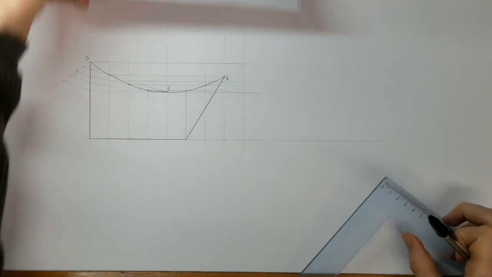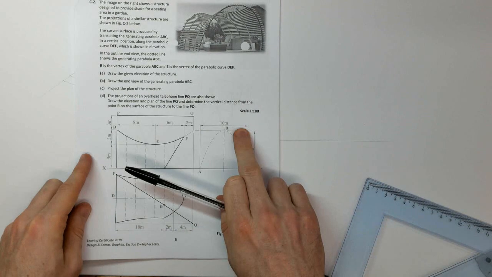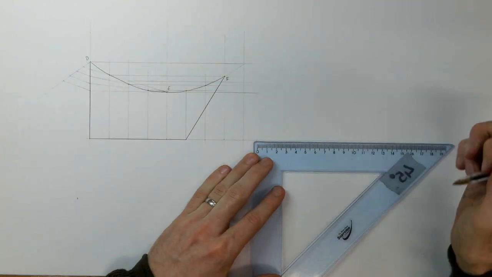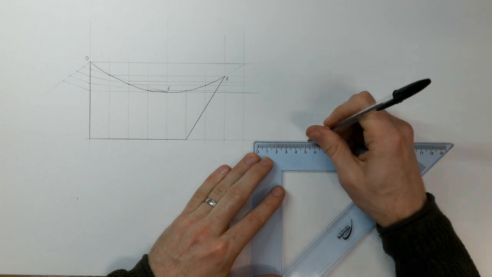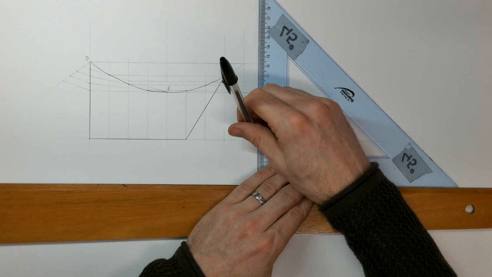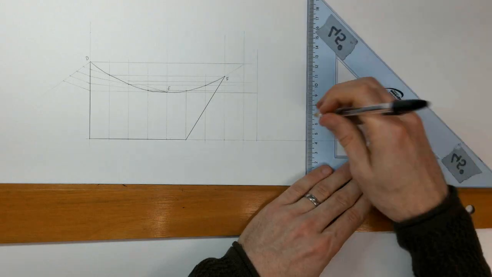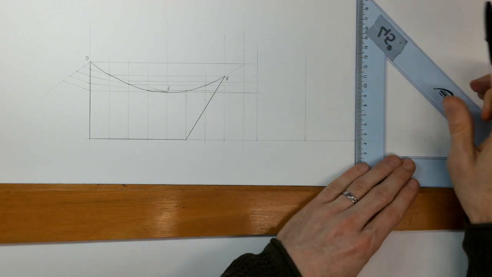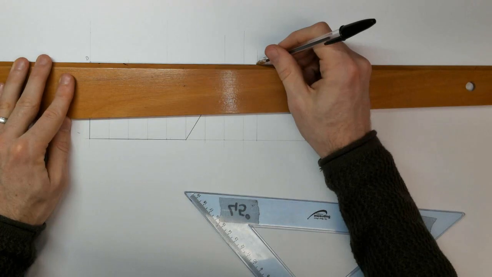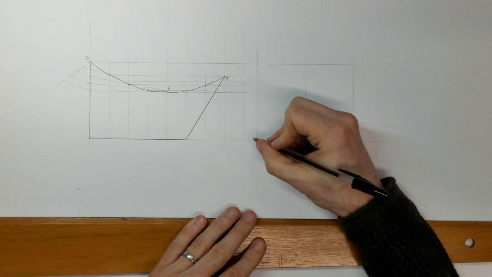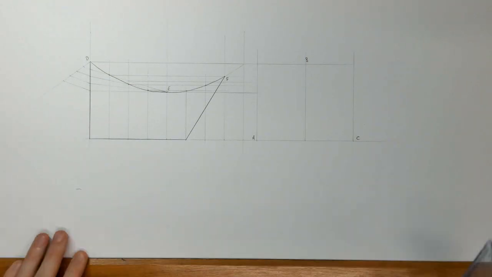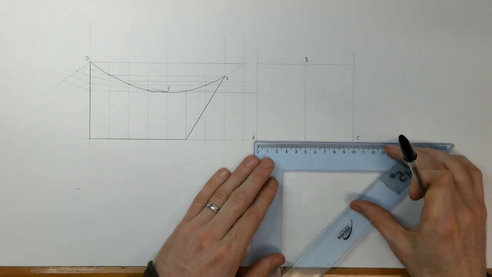And it's 10 meters, so 100 by 80. 100, we'll mark halfway back to the position of our vertex. Okay, so that's our A, B, C.